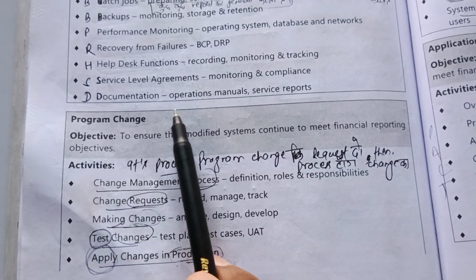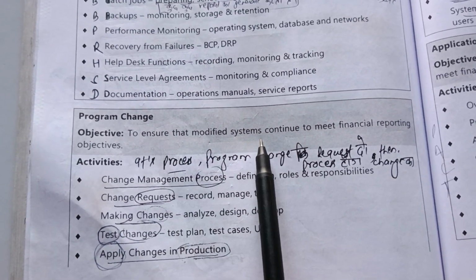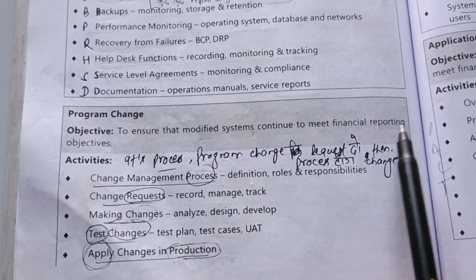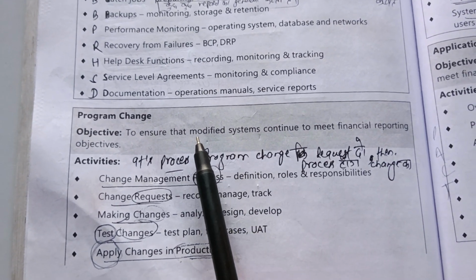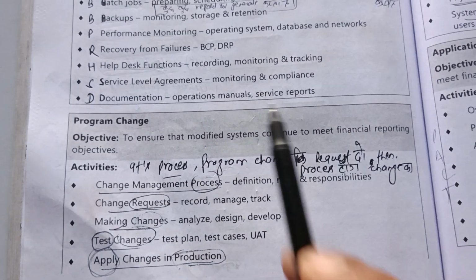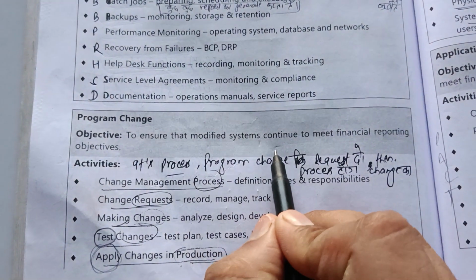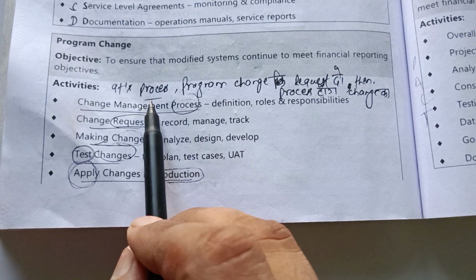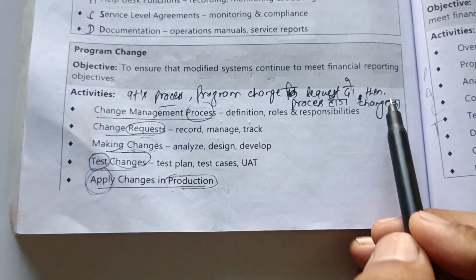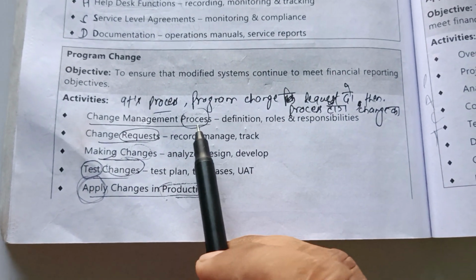Why is program change necessary? To ensure that the modified system continues to meet financial reporting objectives. So program change is necessary. And its keyword is process: program change की request दो, then process होगा change का.